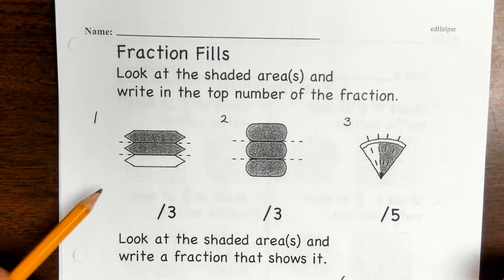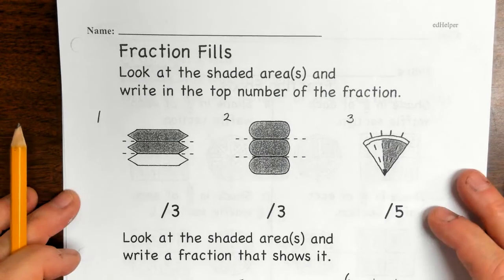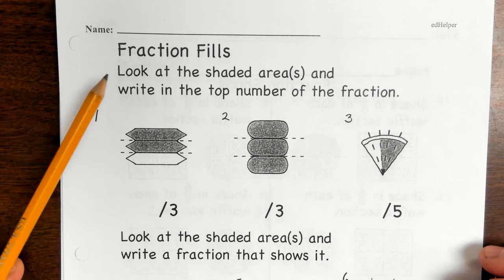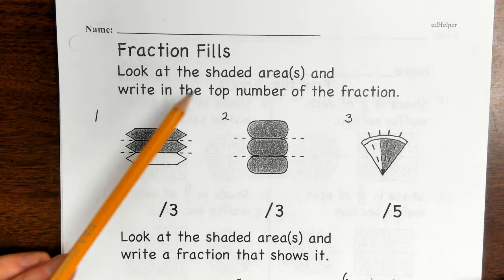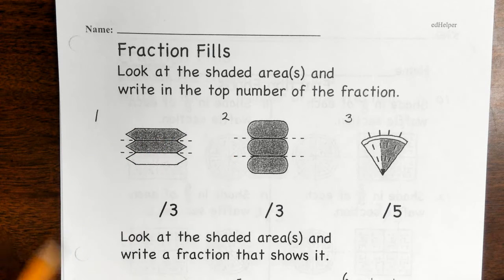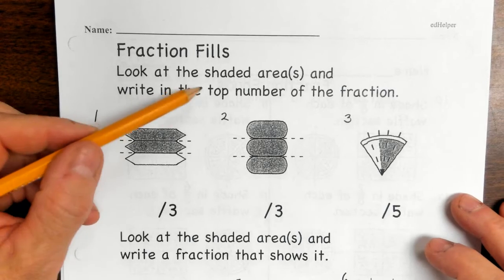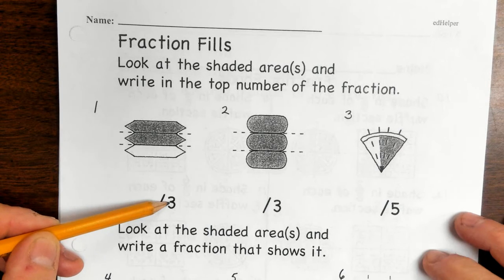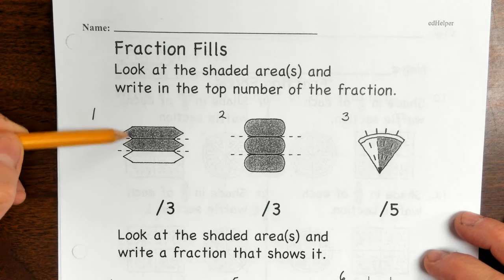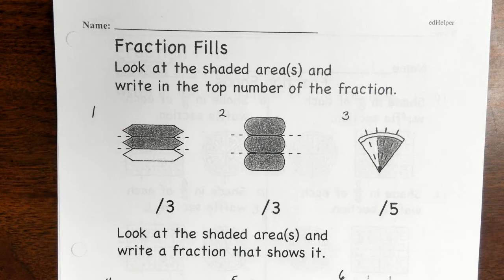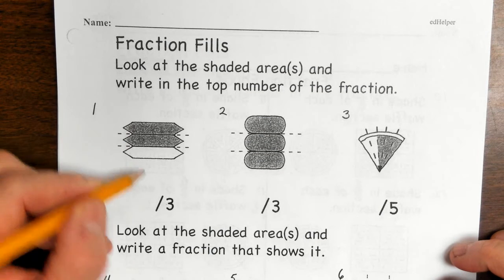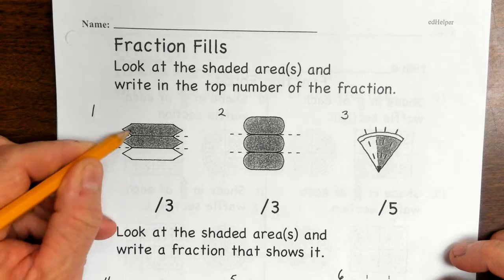So let's look at this PDF that you have, or you can watch with me on the video. Maybe you can have them side by side, or maybe you have to switch back and forth. I don't know your circumstances. But let's look at this. It says fraction fields. Look at the shaded areas and write in the top number of the fraction. So we're concerning ourselves with the numerator, because the numerator is the top number and the denominator is the bottom number, or the down number, to help us remember. So we want to count the shaded areas. That's what we're counting as the part of the fraction that we're concerned with. So we have 3 parts, so 3 is the denominator, and 2 parts are shaded.